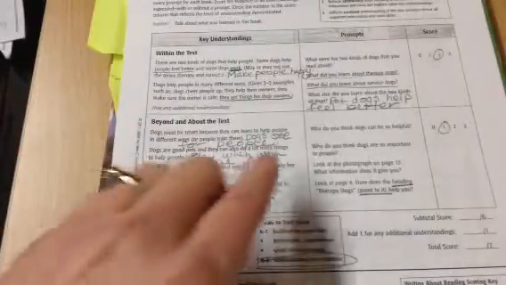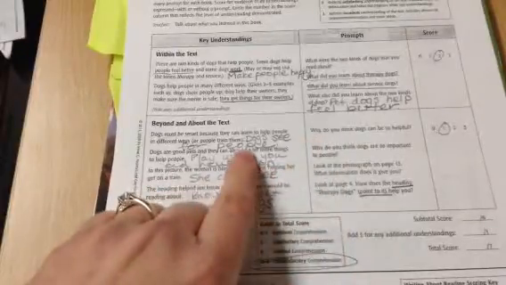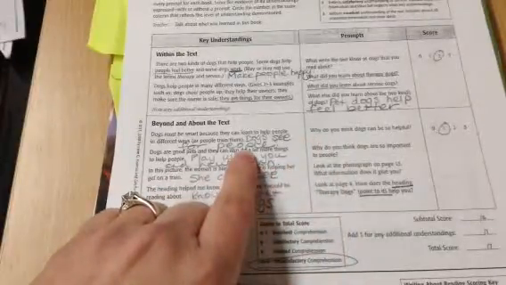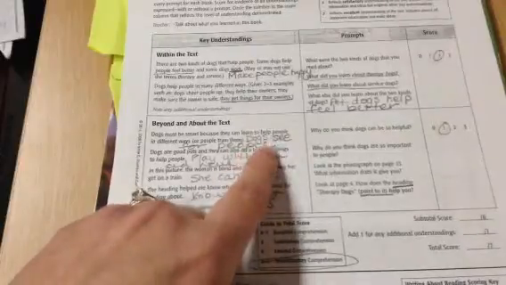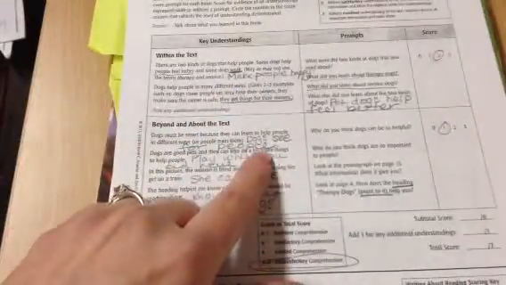Okay, now let's go ahead and take a look at the next section, which is beyond and about the text. And if we think about what he did when we asked, why do you think dogs can be so helpful? He said, dogs see for people. And that's actually something that I was hoping he would have set up here. And I can give him a little credit for that and count that for that.